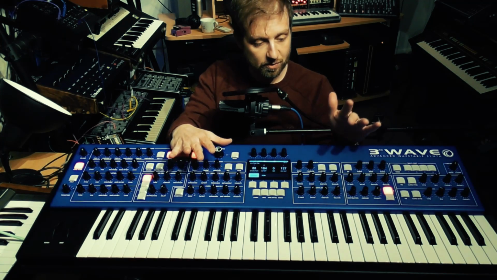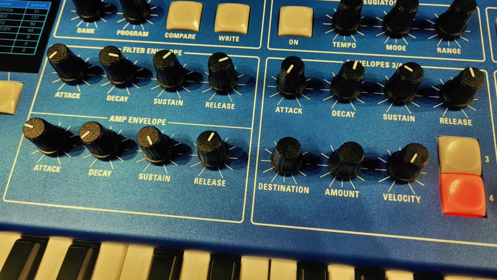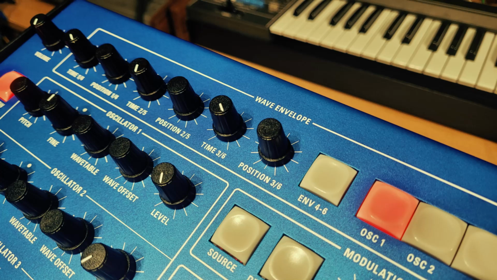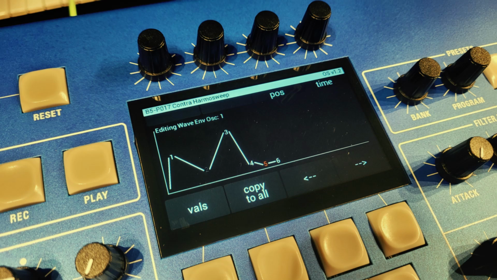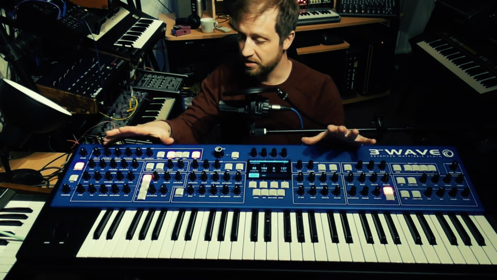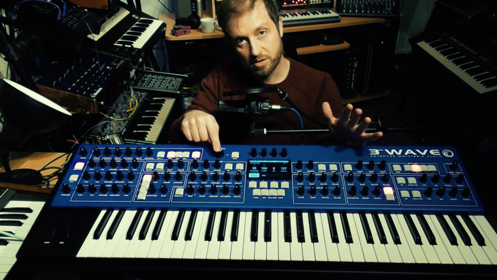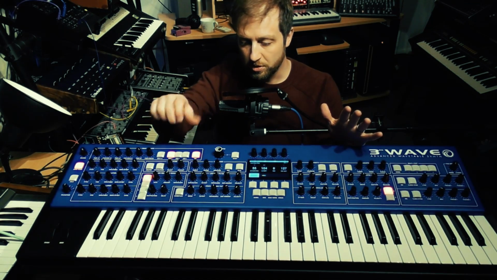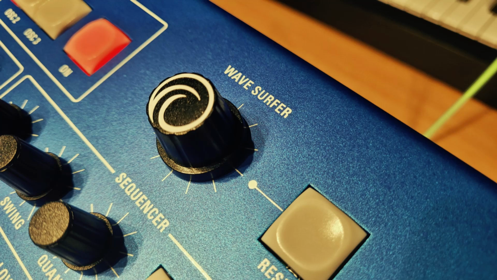You've then got 4 ADSR envelopes per voice, and those can loop. And then you've got 3 wave envelopes, which are the more complex envelopes that you can use for modulating through the wavetable, but you can use them for other things as well. And there's a wave surfer as well, by the way, which is quite a cool feature where you can move through the wave on the fly and then reset it.